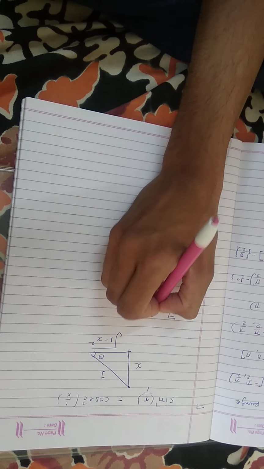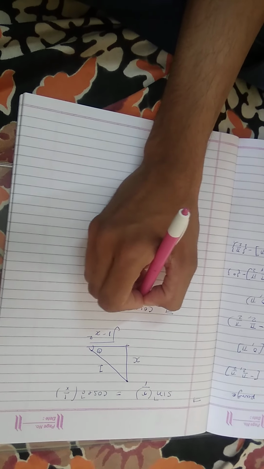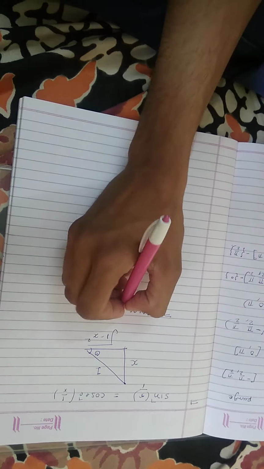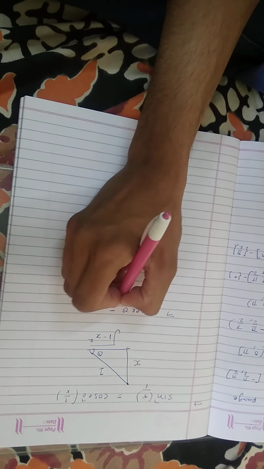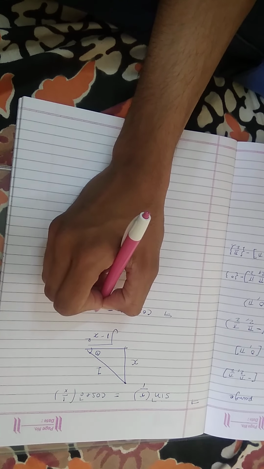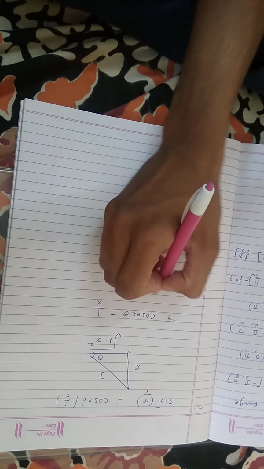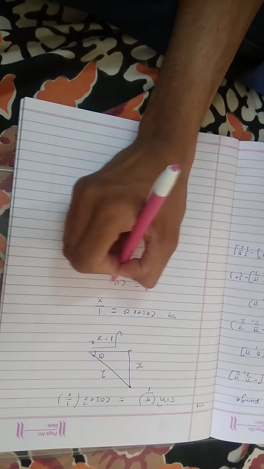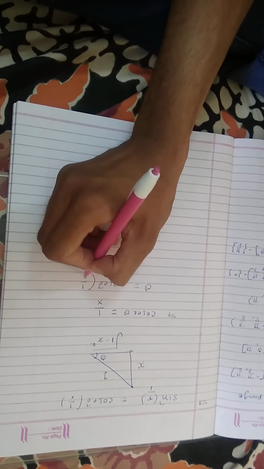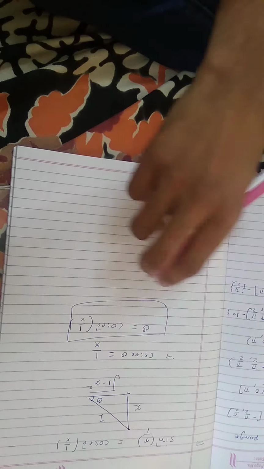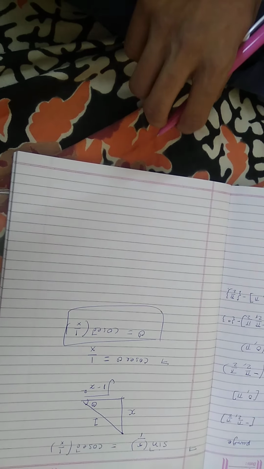So for cosec inverse, in this figure, cosec theta is equal to 1 upon x. So theta is equal to cosec inverse 1 upon x. Hence proved that sine inverse x is equal to cosec inverse 1 upon x.